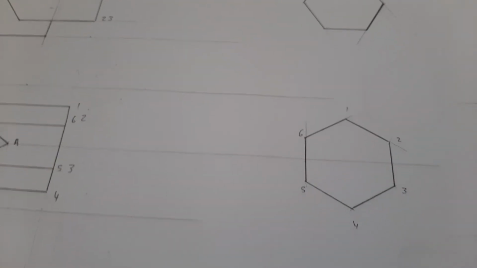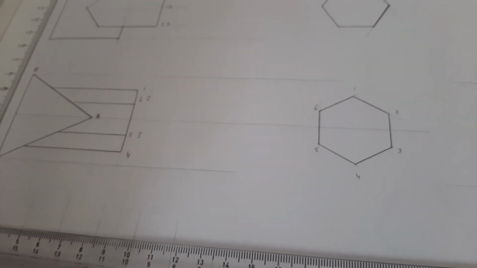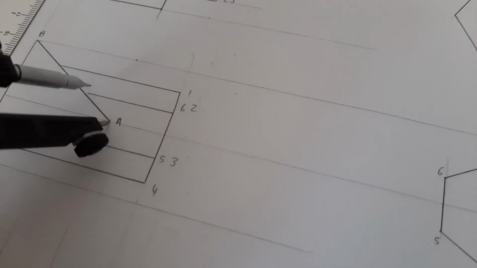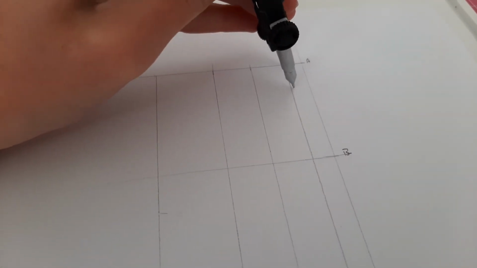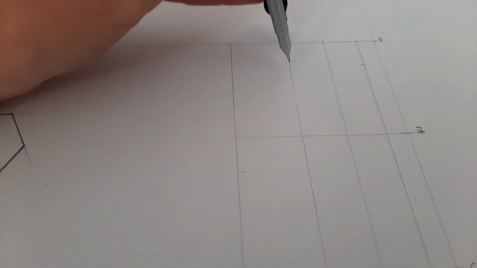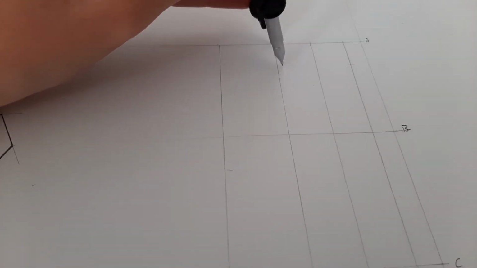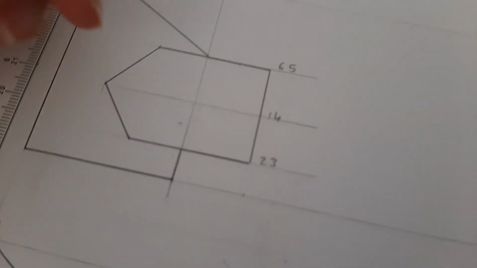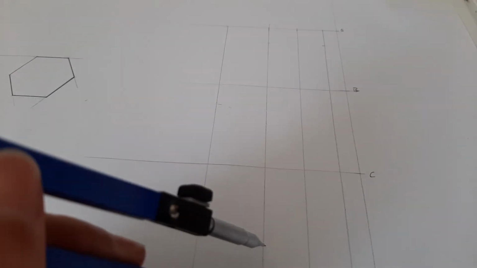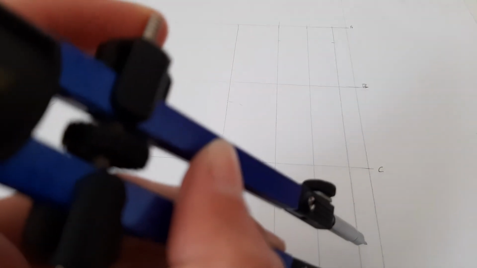Okay, so now we're going to try to find how this shape influences the triangle. So what you're going to do is you're going to take your compass, and you are going to take this measurement over here. You're going to go on your shortest line, because you know that's one of the shortest line measurements, and you're going to make a little line, and you're going to do it on the other side as well, because these lines here have the shortest measurements. Okay, and then you're going to do the same on this side and on this side over here.